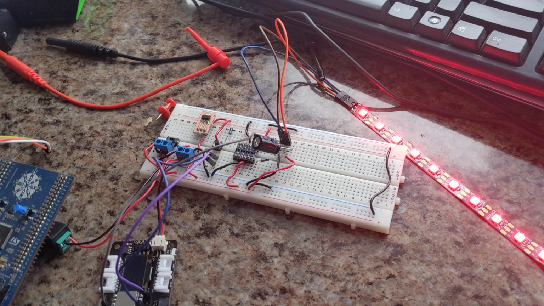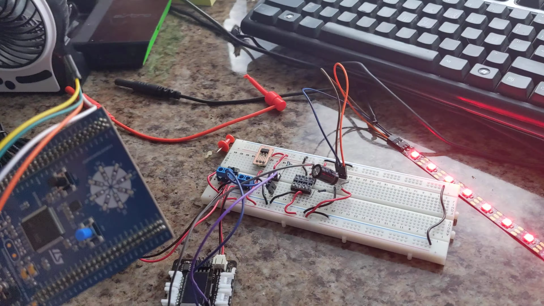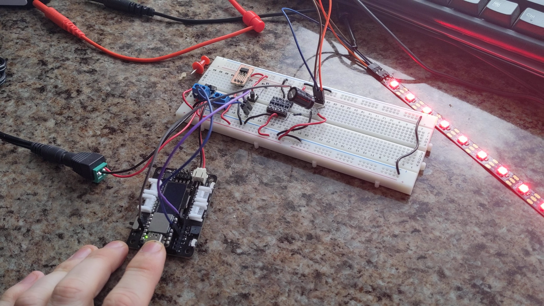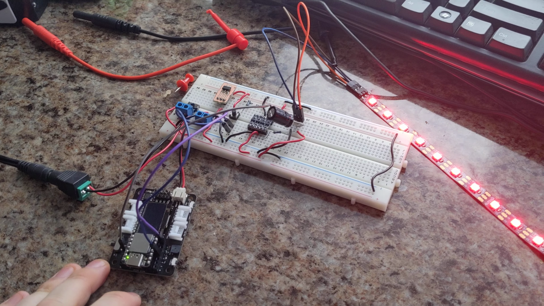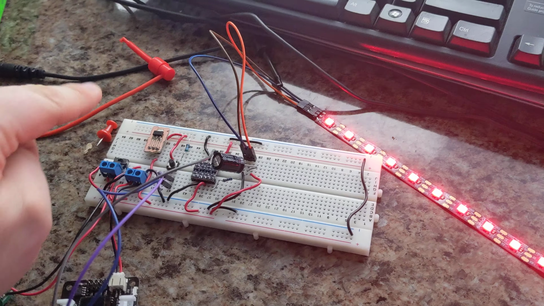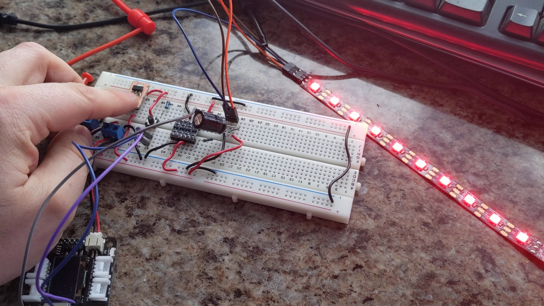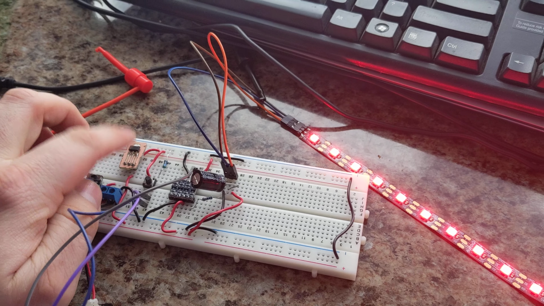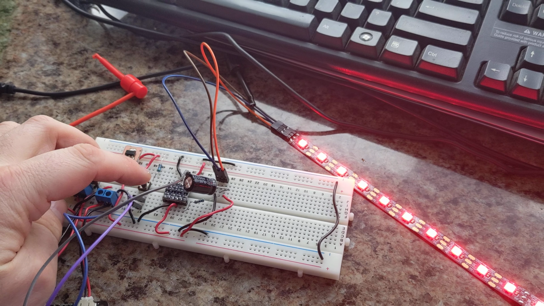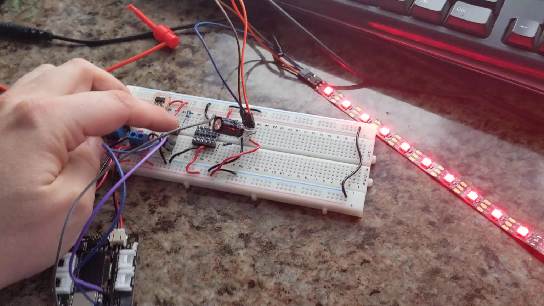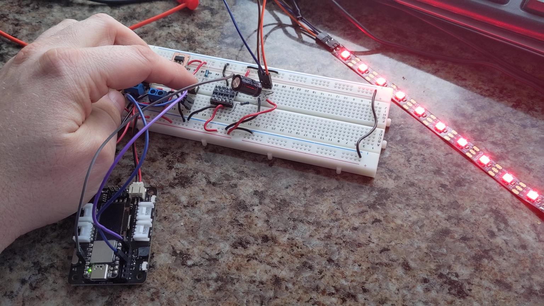And this is just my programmer debugger. So this is a XIAO M0 from Arduino. It's an ARM6 chip. So I've got 5 volts coming in, and it's a 3.3 volt linear low dropout voltage regulator. And this is tied to the interrupt on the Arduino.